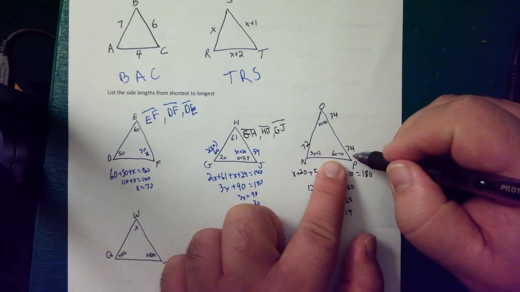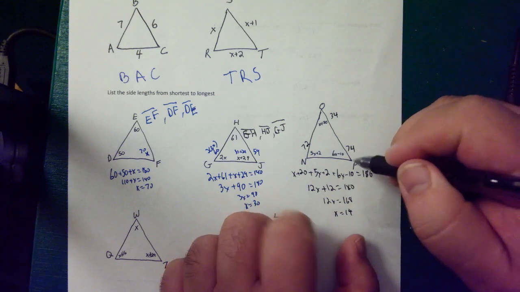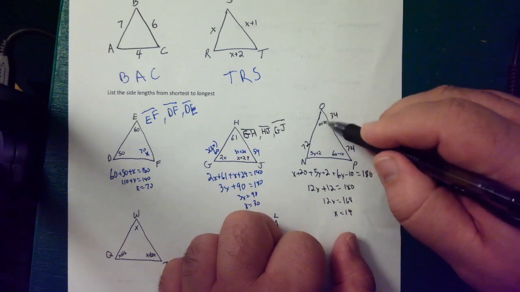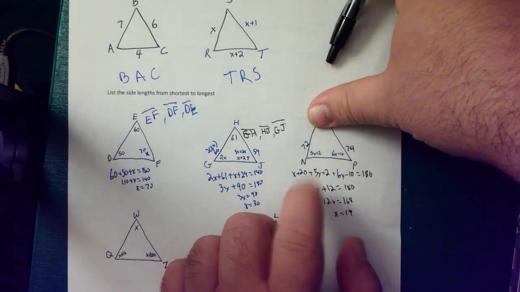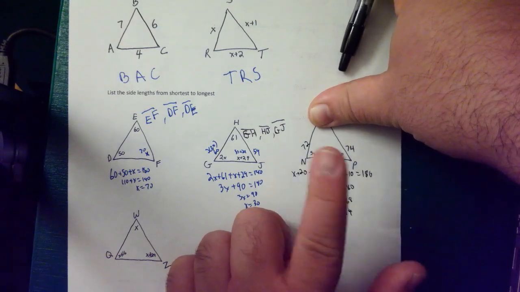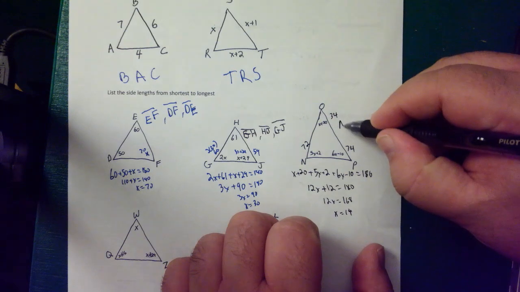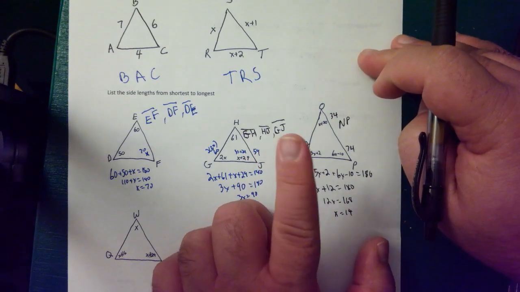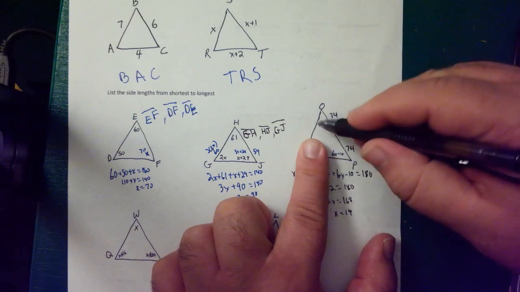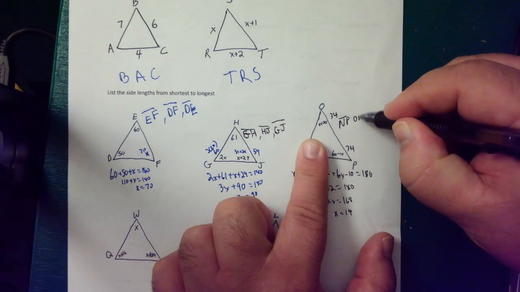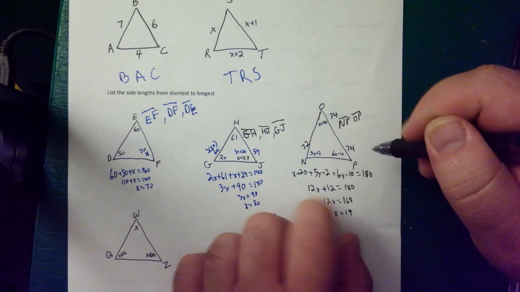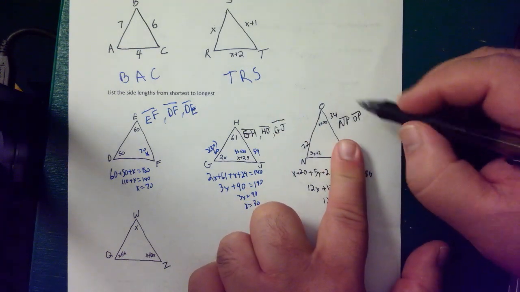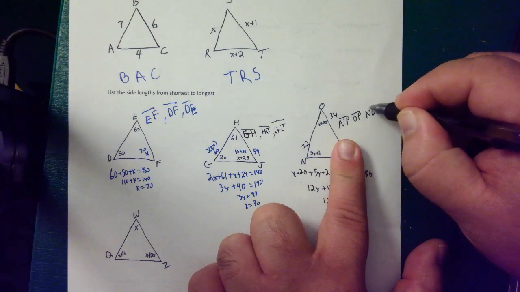Okay. So from shortest length to longest length, if this is the smallest angle, I cover that up, this is the smallest side, NP. If this is the next shortest angle, 72, when I cover it up, that's my next shortest side, OP. And then this is the largest angle, so that's the largest side. When I cover this up, that's NO, or ON, however you wanted to put it on there.